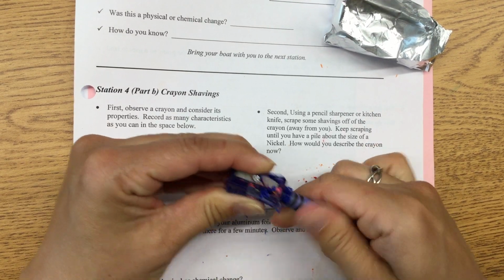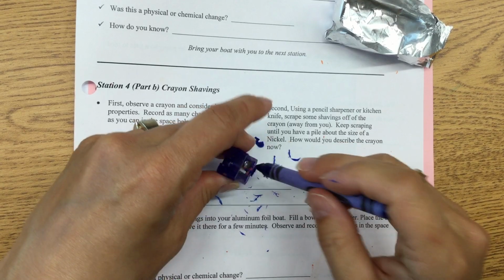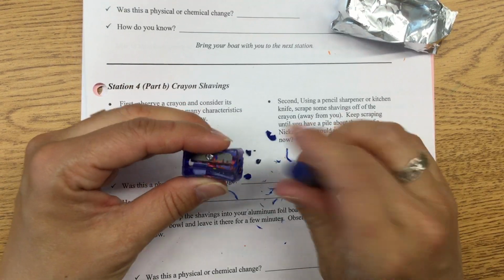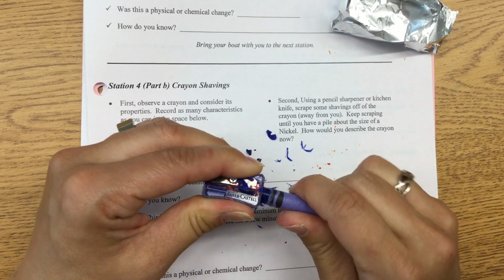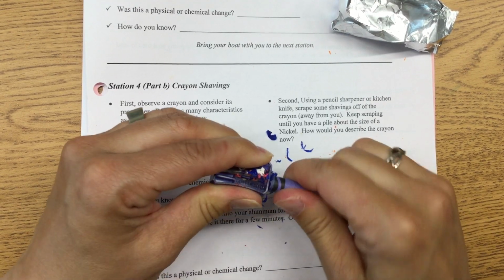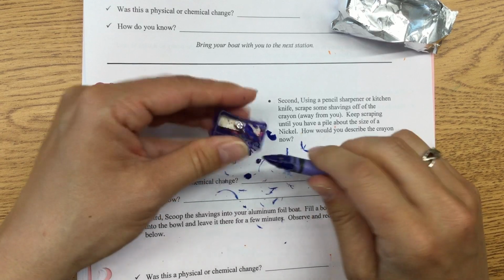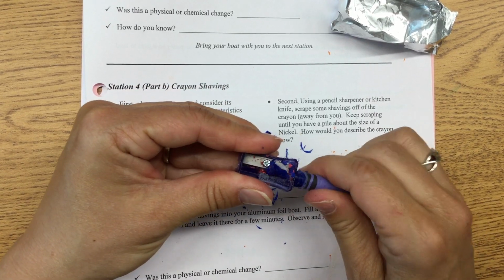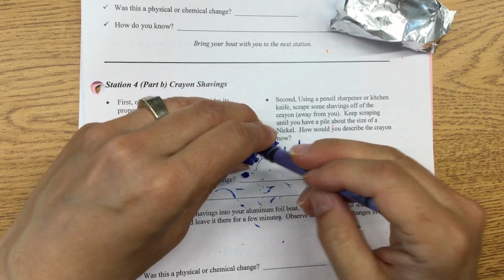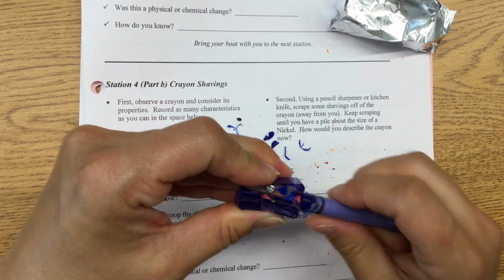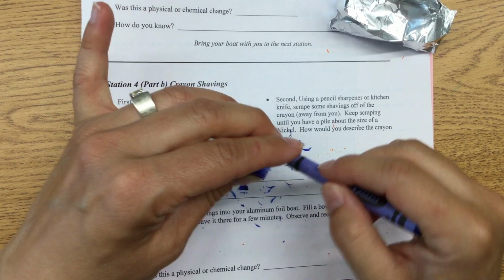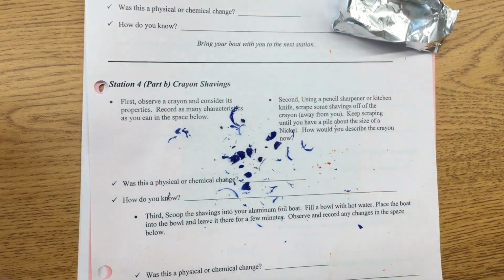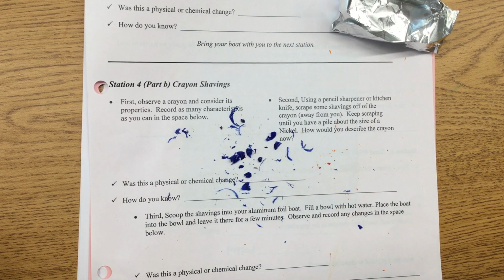shave off some crayon shavings, okay, and keep scraping. Oh, this is the tiniest sharpener possible. Keep scraping until you have about a nickel-sized worth of crayon shavings. If you want to use more than one color, by all means, your creativity, your lab, your creativity.